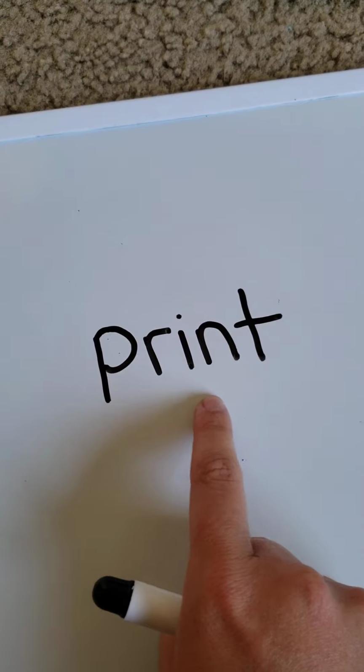Okay, this is the first word. P-r-i-n-t. Print. Print. So print means to write. Okay, it means when you're writing your letters, writing your words, you are printing. So that's print.